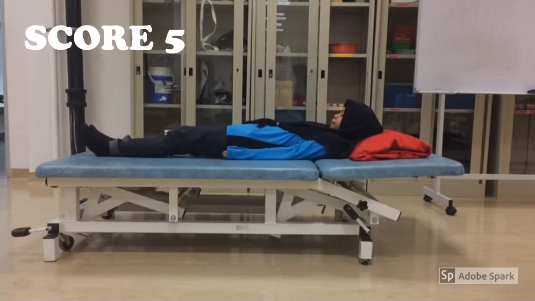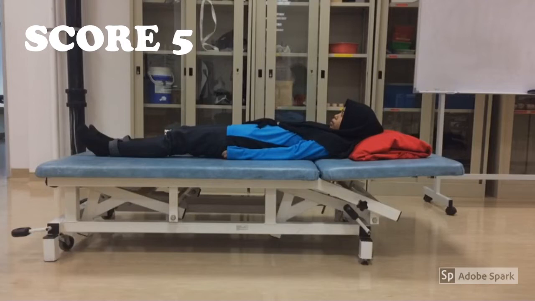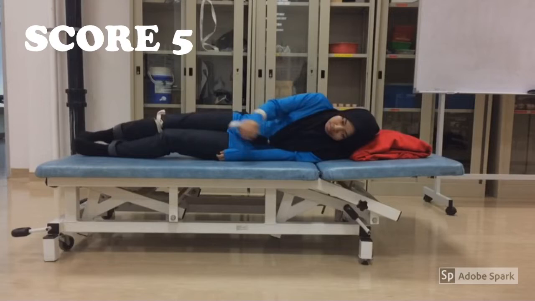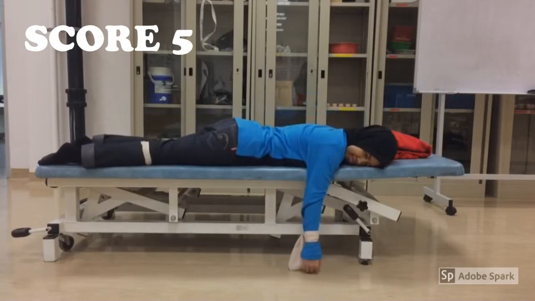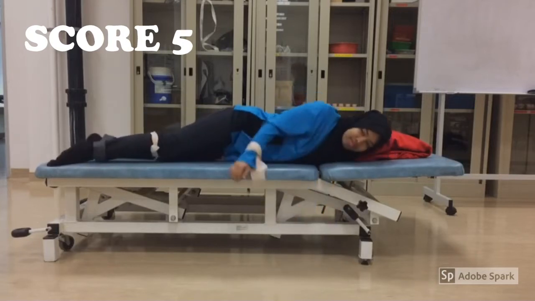For score 5, the client will actively move the impaired arm and leg, rolling to the intact side, but the client will have overbalance. Okay, that one is score 5.